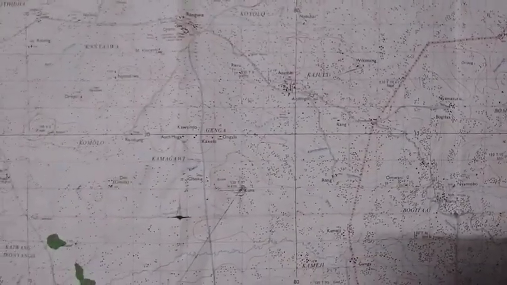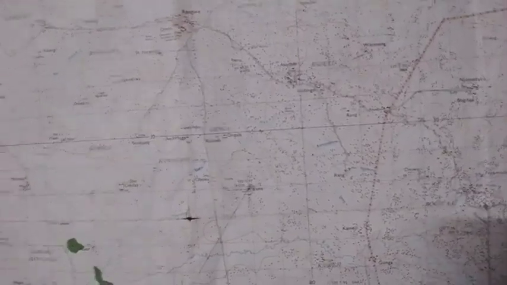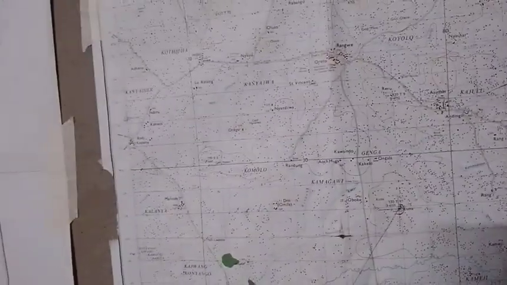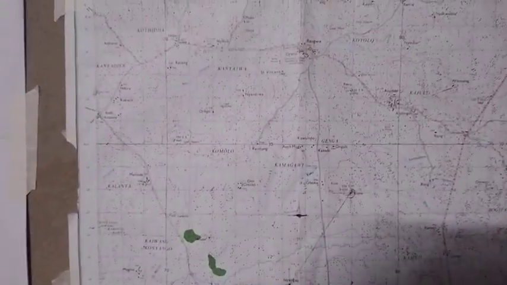So I want to do the map work that was done in 2019, KCSE paper 1, question 6. The first question was, what is the 4-figure grid reference for Kokungo Dam? So you have to look through the map and identify where we have Kokungo.